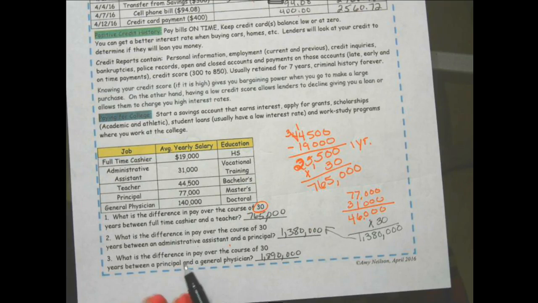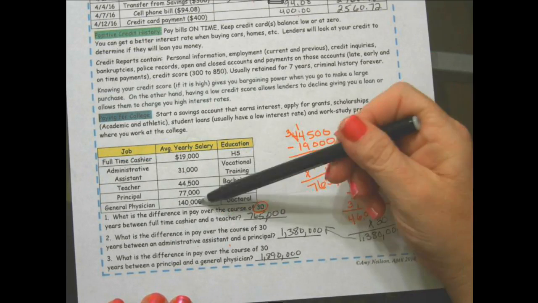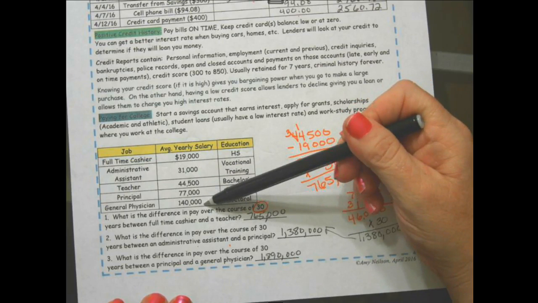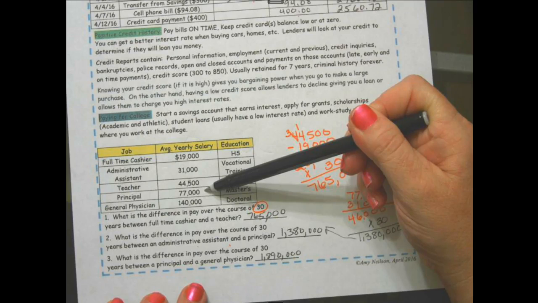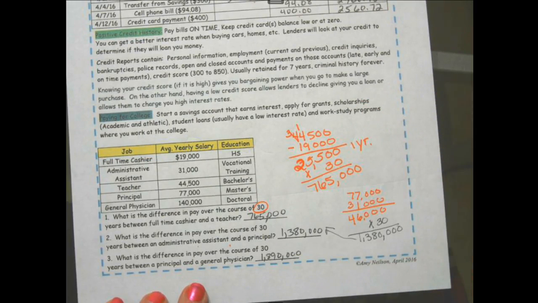So what is the difference between a physician and a principal? You subtract these two, the general physician and a principal. You get that difference, and then you multiply by 30.